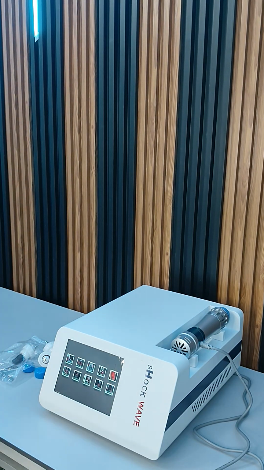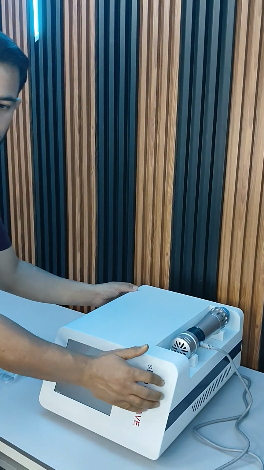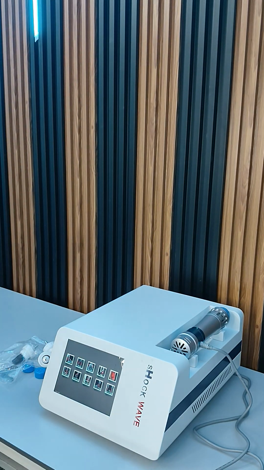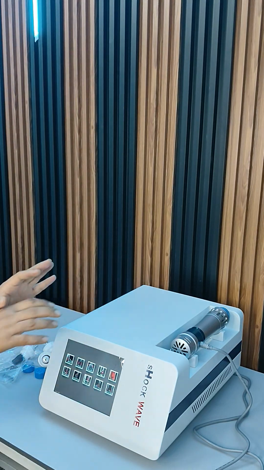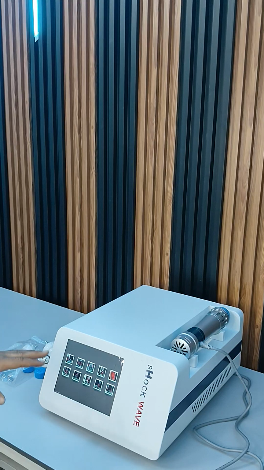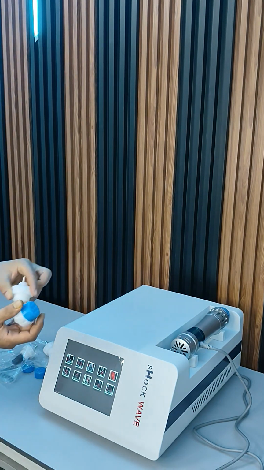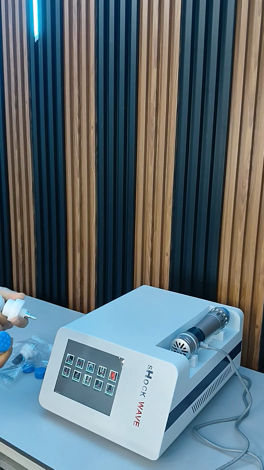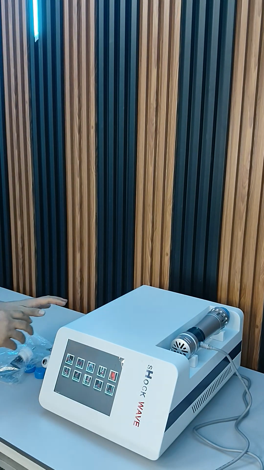This device is imported by Biotronix International LLP, and we are the importer of the same. This is the metallic body you can see, not the fiber body available in the market like a cheaper model. This is the metallic body, quite stable and with a premium look. You can see the various applicators, there are 7 different types of heads, and these are the covers to absorb the shock.